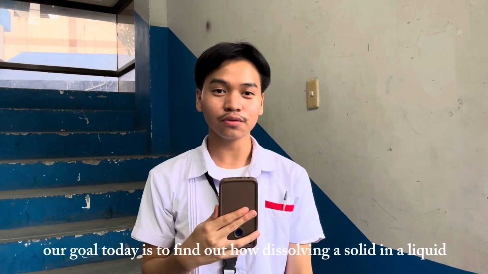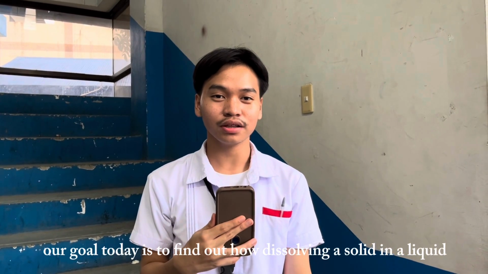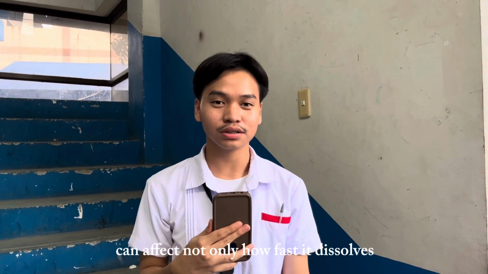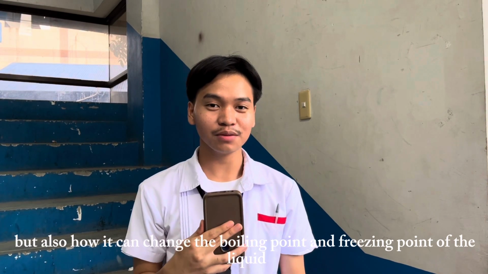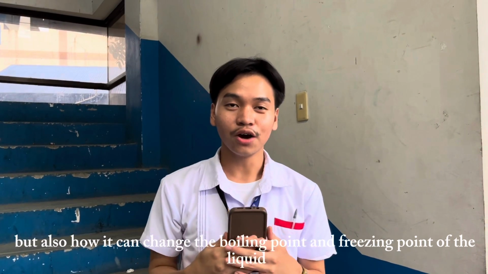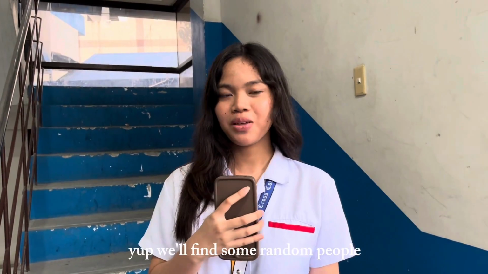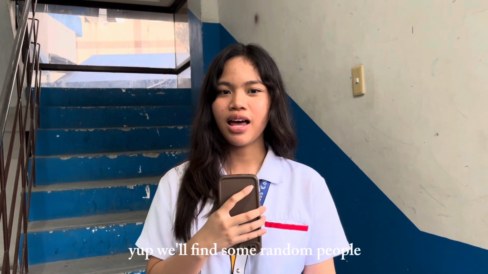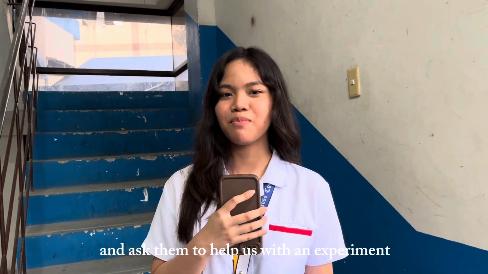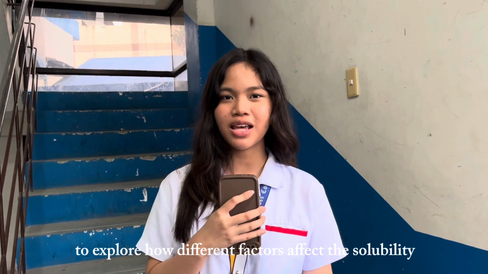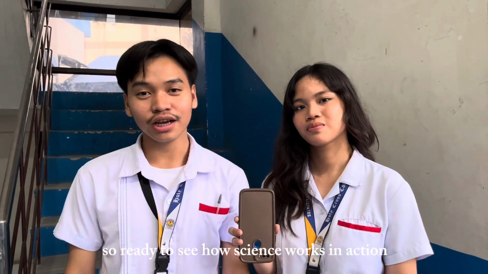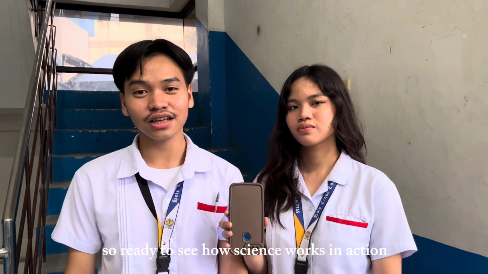Today, we're bringing our science out of the room and into the real world. Our goal today is to find out how dissolving a solid in a liquid can affect not only how fast it dissolves, but also how it can change the boiling point and freezing point of the liquid. Yup, we'll find some random people and ask them to help us with an experiment to explore how different factors affect dissolving. So, ready to see how science works in action? Let's go find our participants.